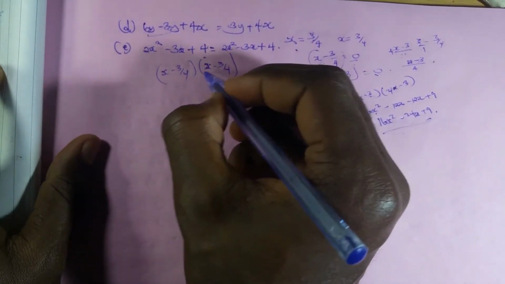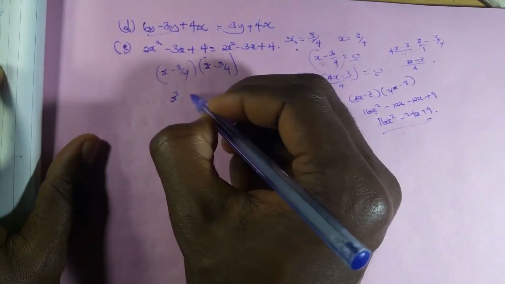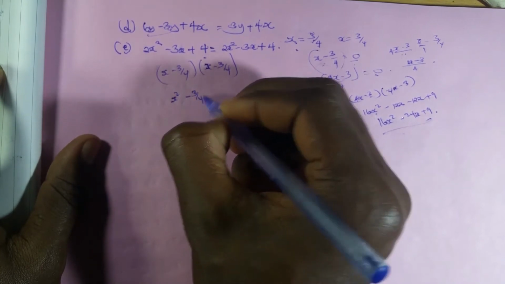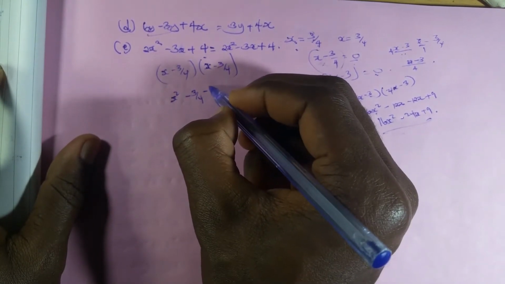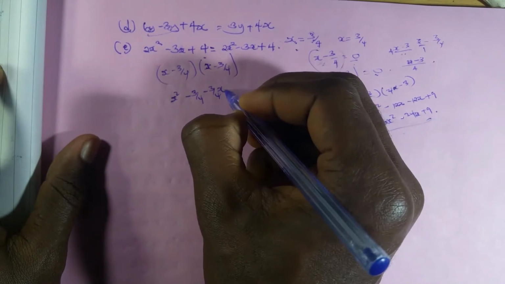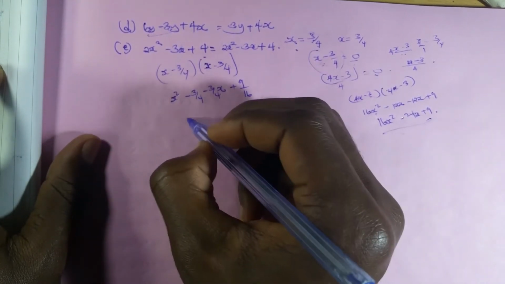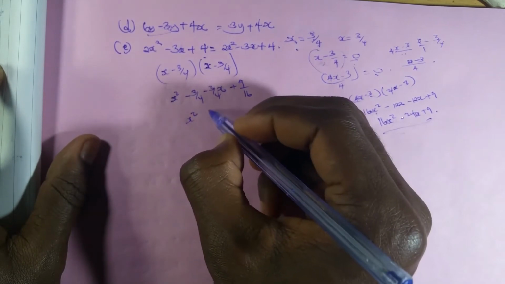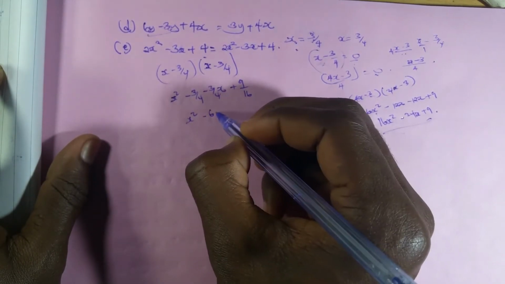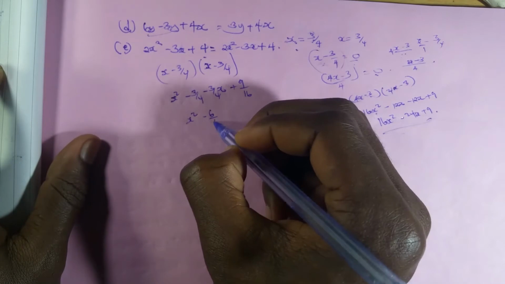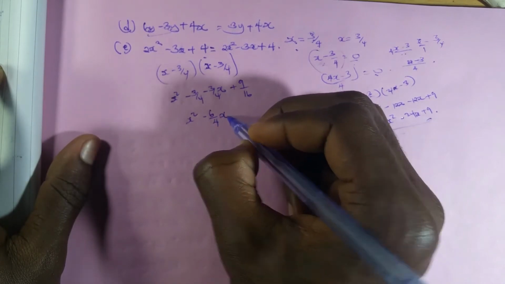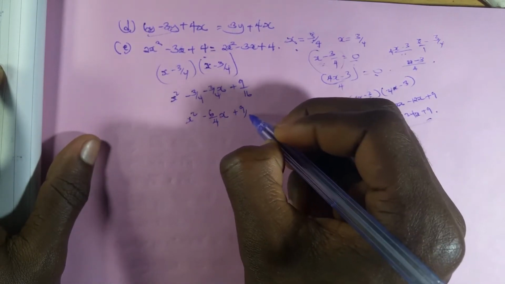We're going to have x squared, then minus 3 out of 4x, then minus 3 out of 4x, then plus 9 out of 16, which gives x squared minus 6 out of 4x, then plus 9 out of 16.